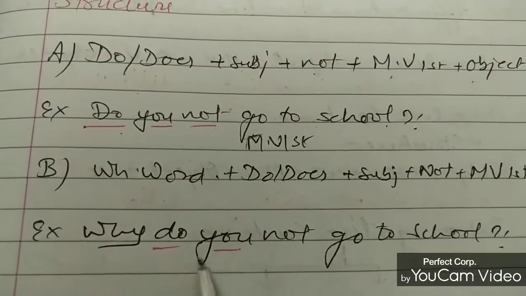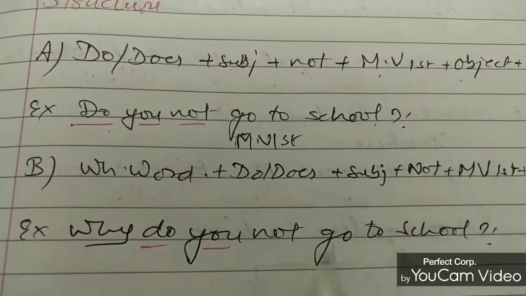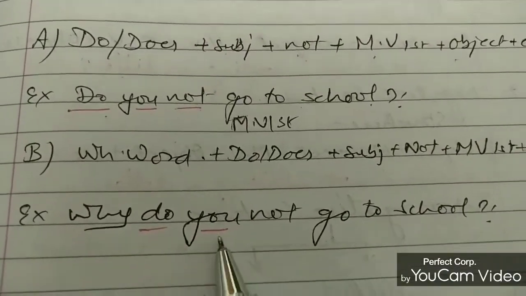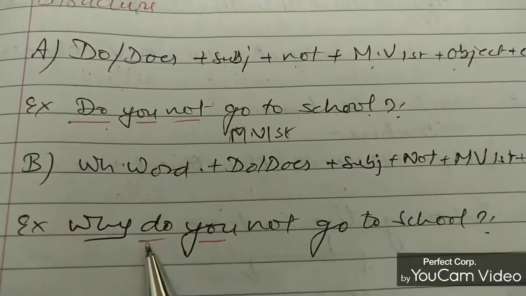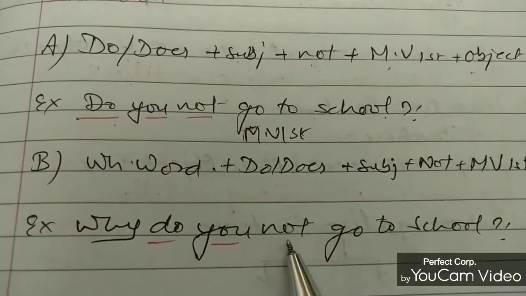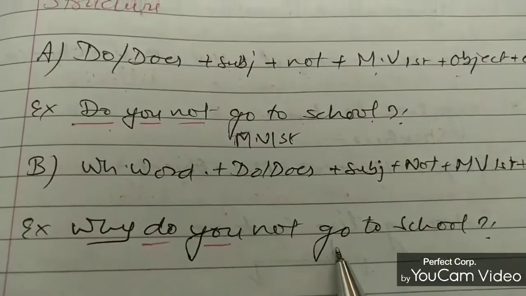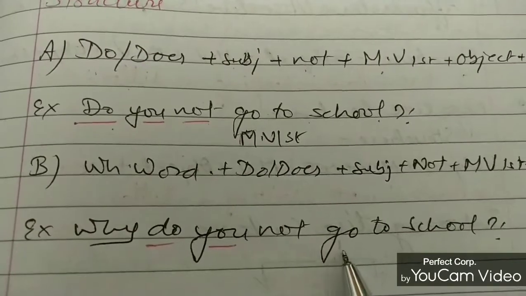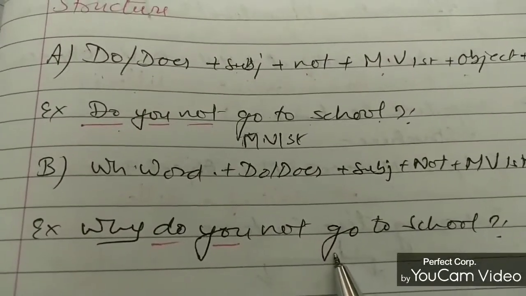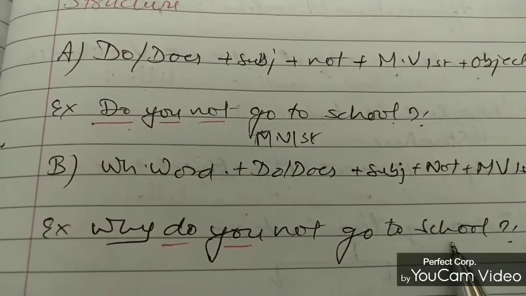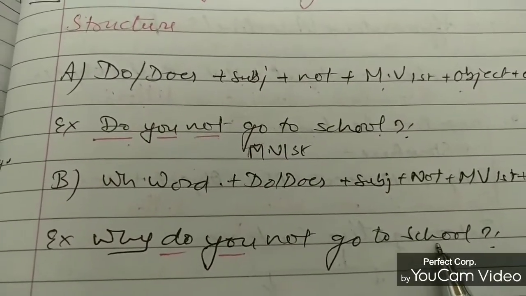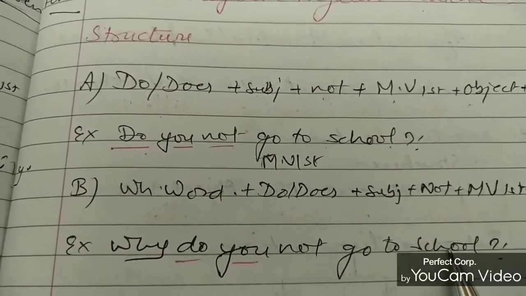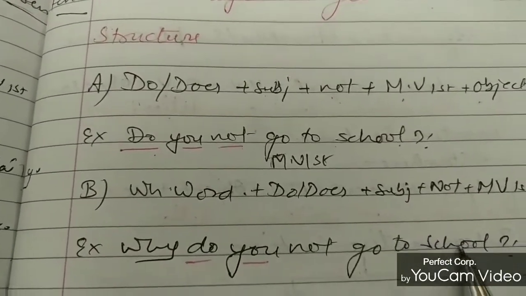Let's see the example. Why do you not go to school? Why is a WH word. Do we are using according to the subject. Here the subject is you, so we are using do. Why do you not? Then what will come? Not. Go is a main verb which tells about the action. So which form of the verb are we using here? First form of the verb. Why do you not go to school? School is an object. I hope it is clear to you. You understood how to write different types of sentences in present indefinite tense.